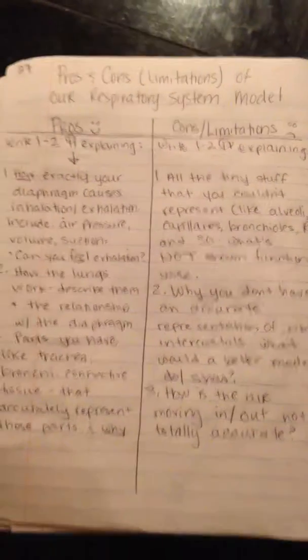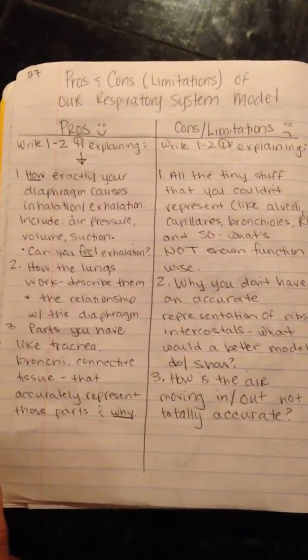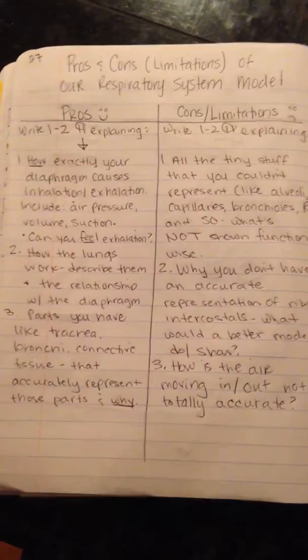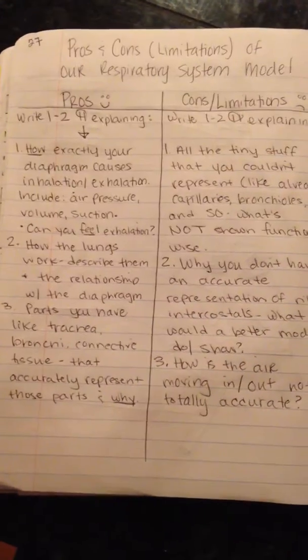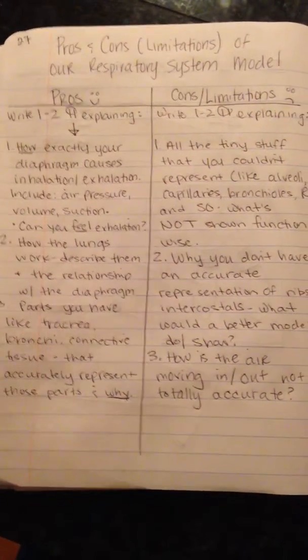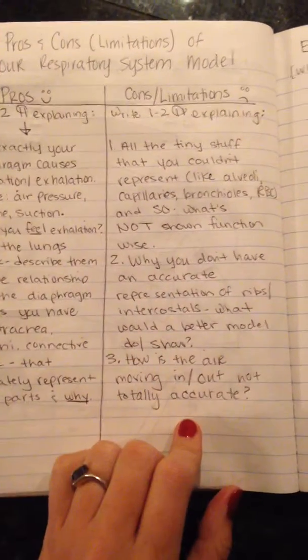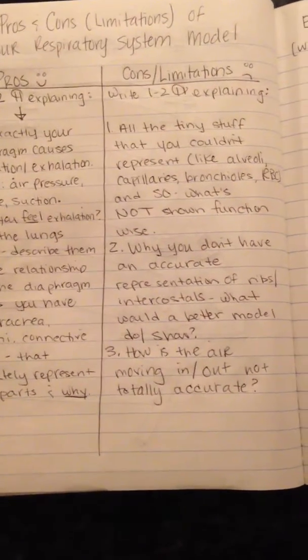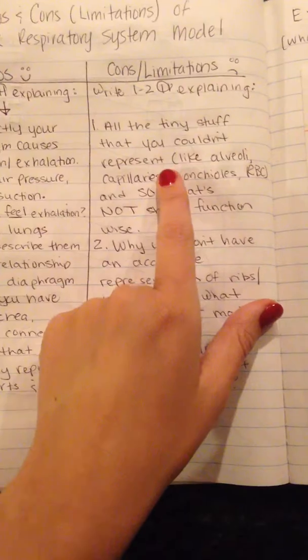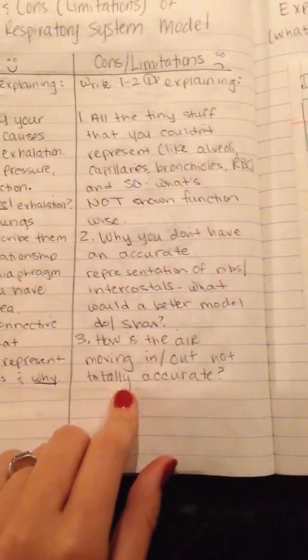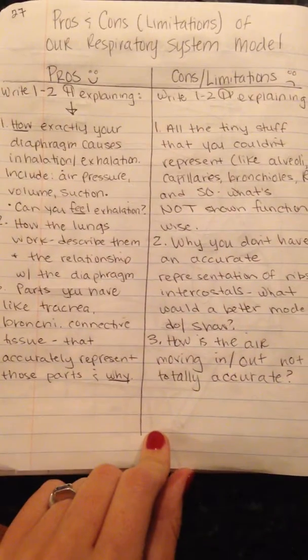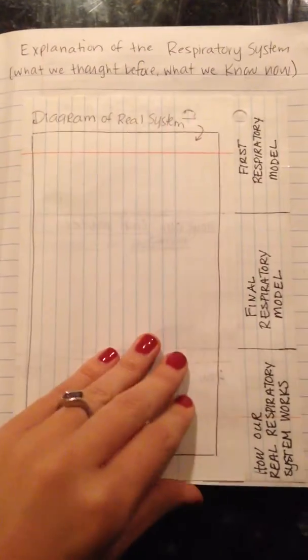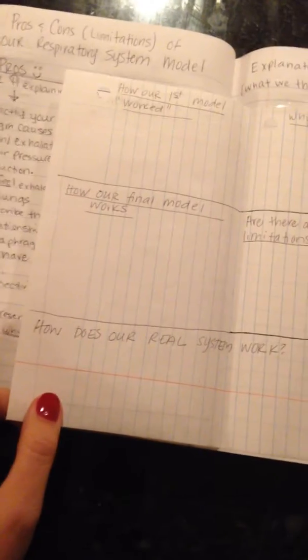Following that, you should have told me the pros and cons of your final respiratory system model. So the pros, basically, what are the things that are accurate about your model? What are the things that are represented that are actually true about the human body? And the cons and the limitations, what are things that you didn't have? Maybe the intercostal muscles or the ribs weren't really there, or some of the tiny things we couldn't represent, like capillaries or bronchioles, but you should have filled out both of these sections for both what was good and what was missing. This page right here was an extra credit foldable that you could have done. That's just comparing your first to your final respiratory system model.